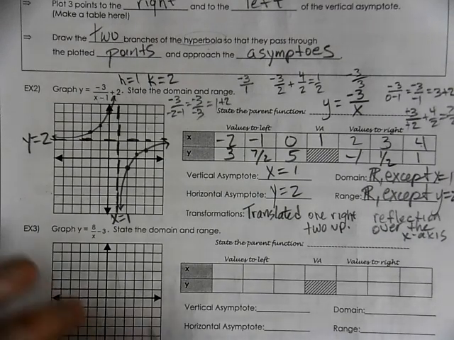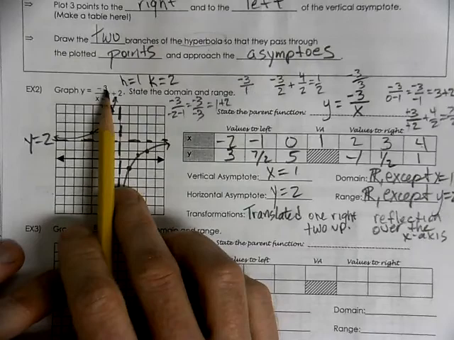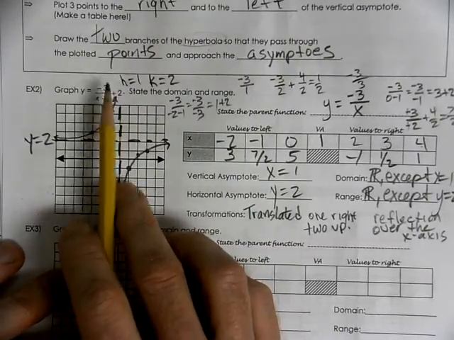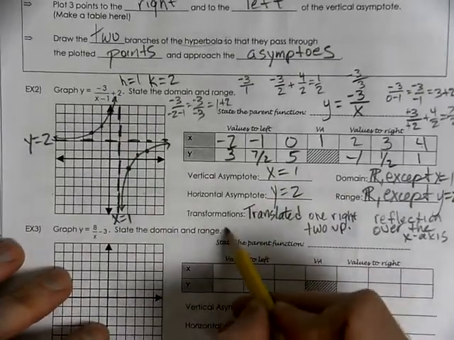You could make an argument, I guess, that there's also a vertical stretch of 3. So there's your third one. Vertical stretch of 3.